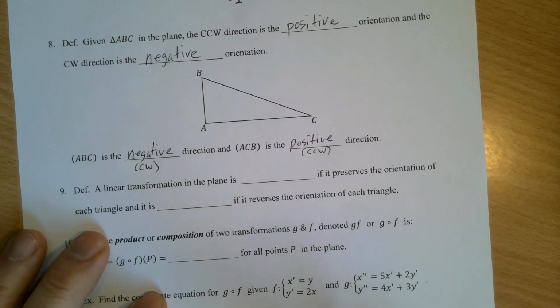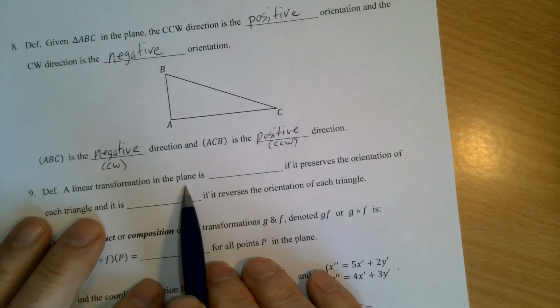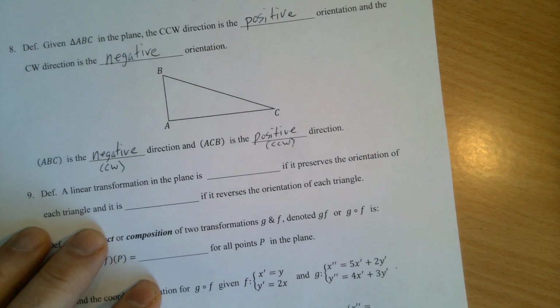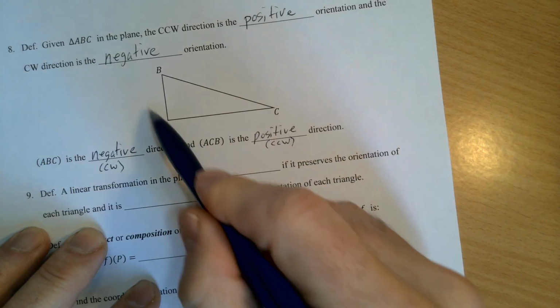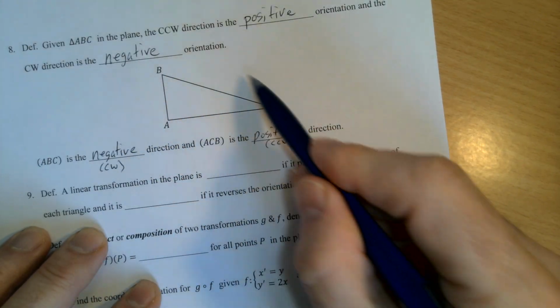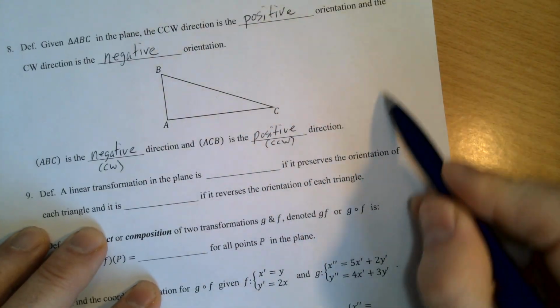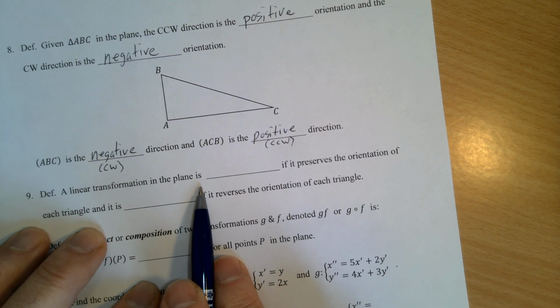Okay. Number 9 says if we have a linear transformation in the plane, it is blank if it preserves the orientation of each triangle. So if you go clockwise, it goes A, B, C. Well, if the transformation says clockwise still goes in that direction, A, B, C, then you are preserving the orientation.